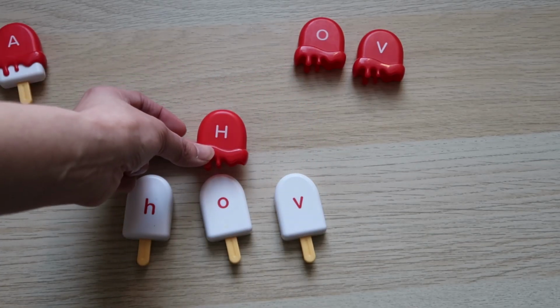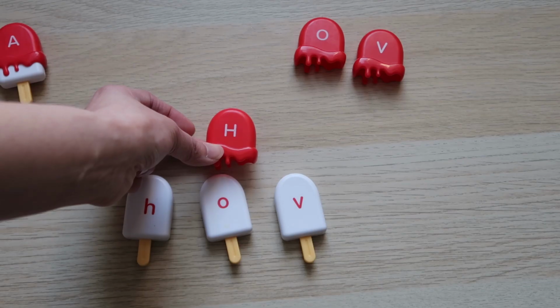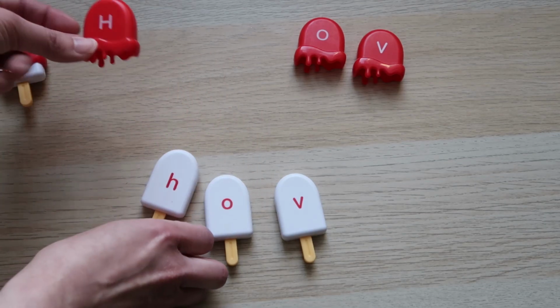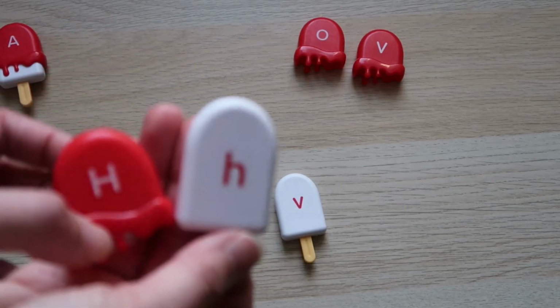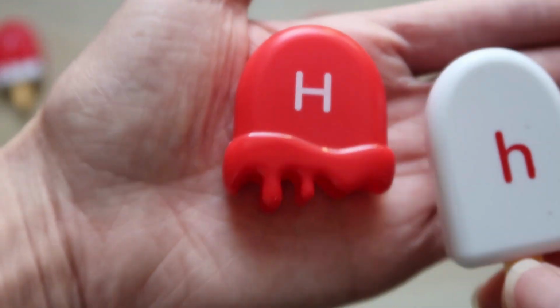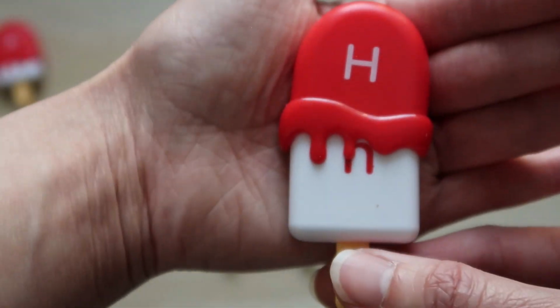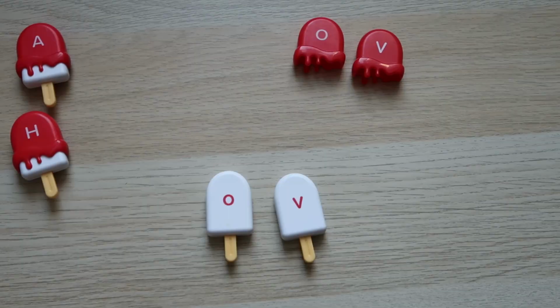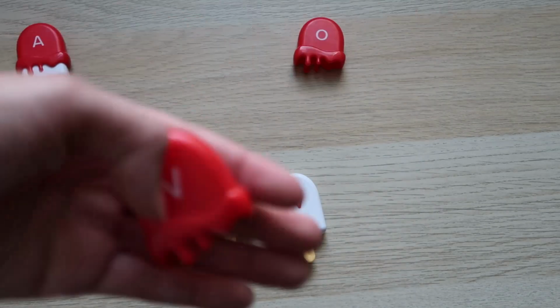What about this letter? No, that's an O. This one? Yes, this is an H. We have our uppercase H and our lowercase h. Let's go ahead and put them together. Perfect. Let's go ahead and do this letter right here.